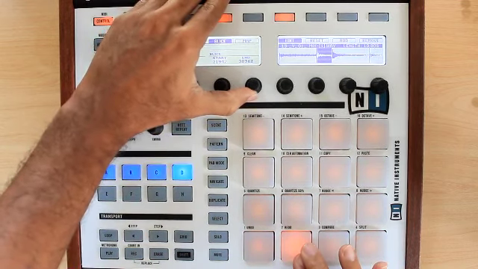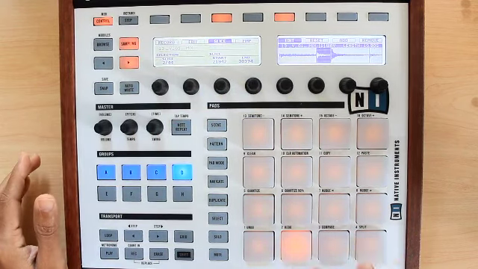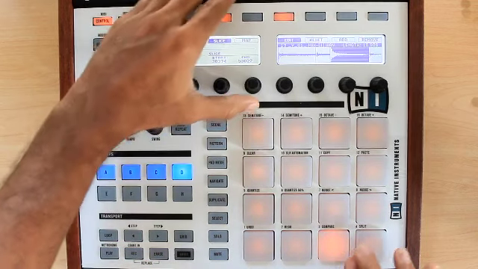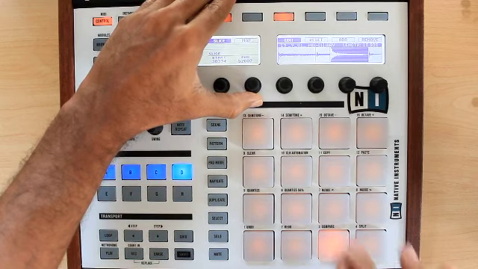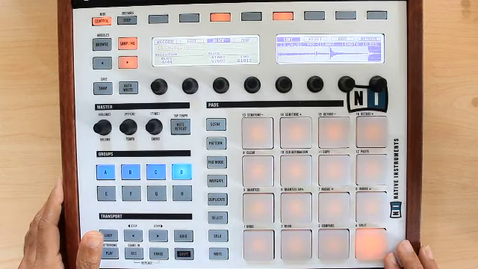Alright, let's adjust the endpoint a little bit because it feels like it's overlapping. There you go. And that one is kind of overlapping a little bit, so there you go. And we're just going through and adjusting all these points.